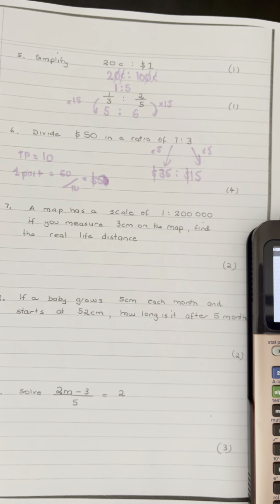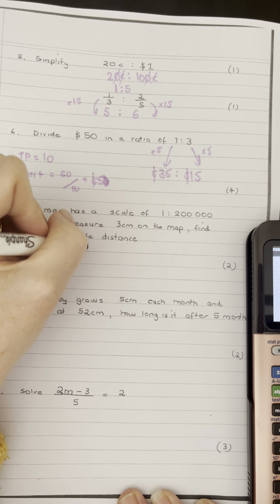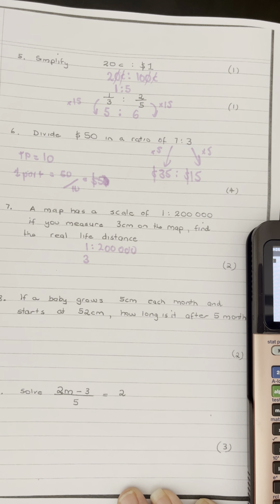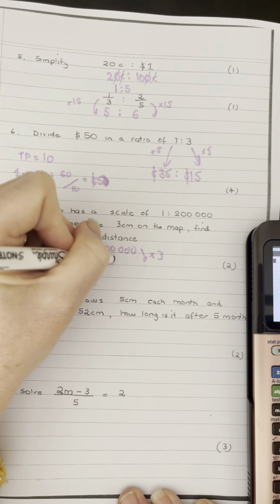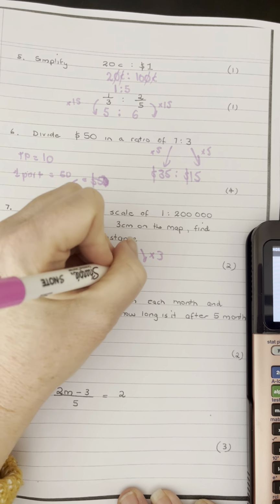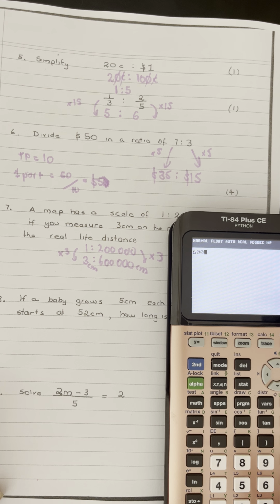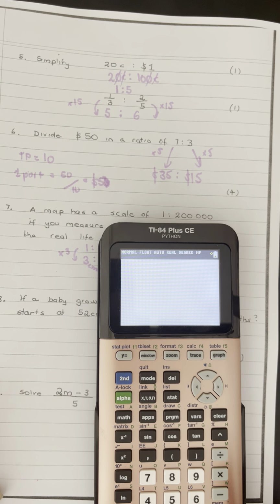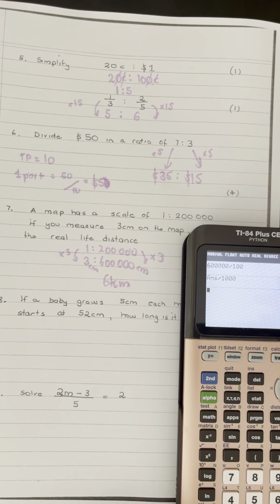Then we've got a map has a scale of 1 is to 200,000, and we measure 3 centimeters on the map. So we've got 1 is to 200,000. We put the 3 under there for what was on the map, which means we need to times this one by 3 because that's times by 3. So we'll get 600,000, and this one was centimeters, which means this would be centimeters. But we're not going to leave our answer like that because we wouldn't talk about 600,000 centimeters. So I'm going to pop that on my calculator, the 600,000. I'm going to divide by 100, which will take me to meters. Then I'll divide by 1,000, which will take me to kilometers. So I get 6 kilometers as my answer there.